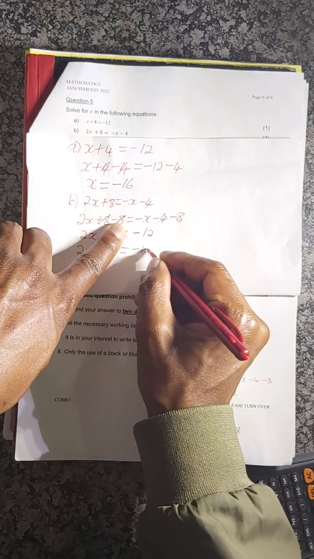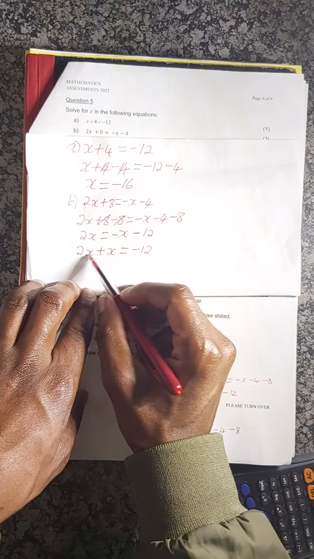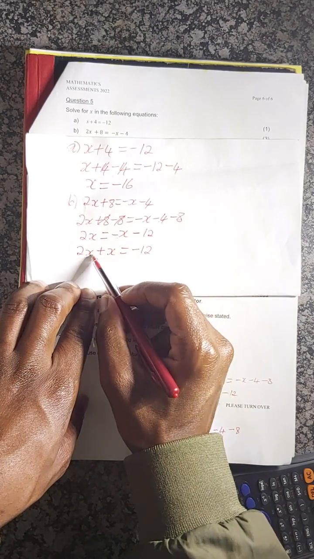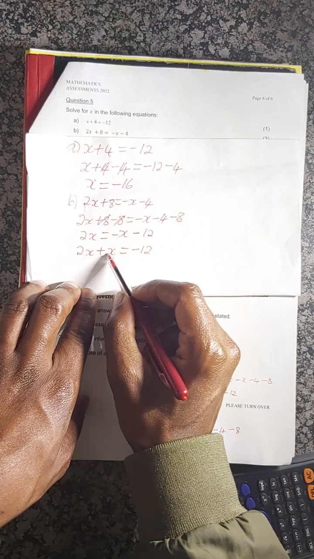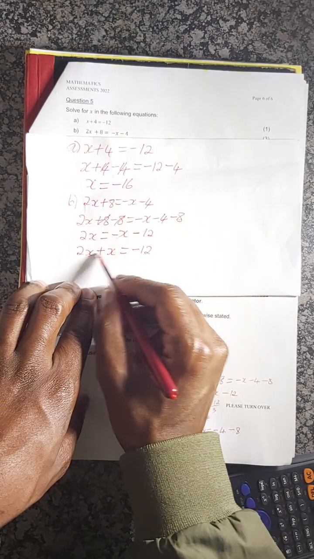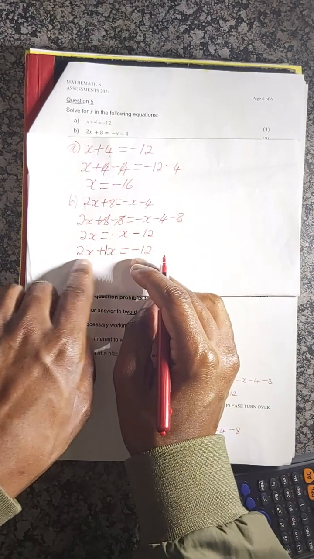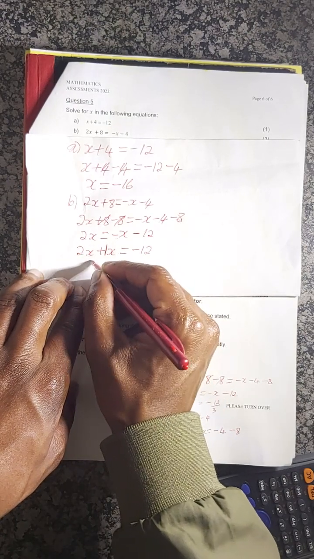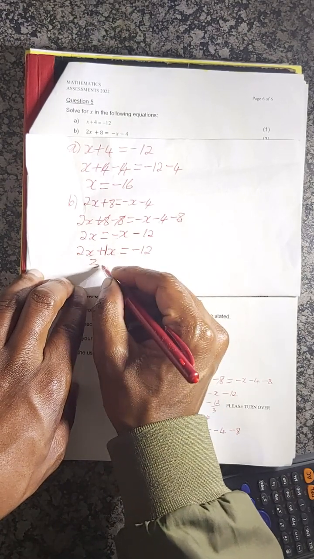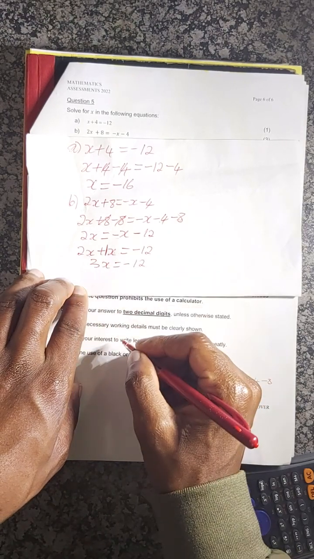Negative 12. Then I see that on this side now I have like terms. Do you see that? I have x, 2x plus x. X's, they are like terms. There's a 1 here. So I'm going to add the coefficients, right? I'll say 2 plus 1, I get 3. 3 of what? 3x is equal to negative 12.